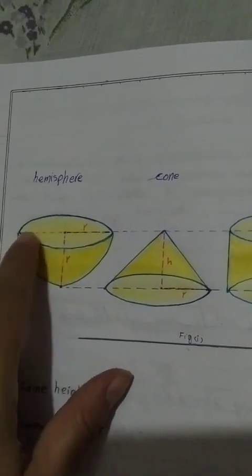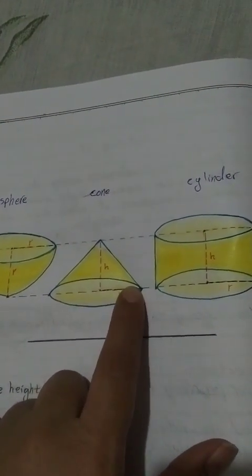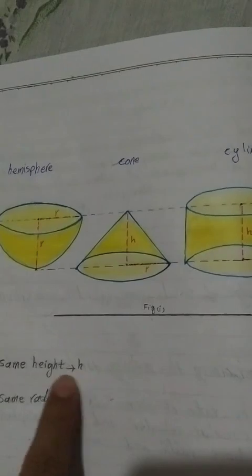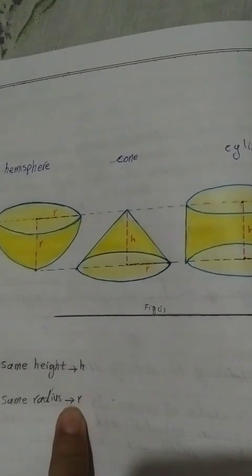For the hemisphere, H means R also, because H and R are the same in a hemisphere. And then draw shapes like this. Again you give one small line, and you should know how much you want it to be. These three shapes should have the same height, H, and the same radius, R. Then I told you, draw two lines, draw three lines same as H, and then draw the same R. For each of them, draw your circles, draw an oval shape to make your shapes.